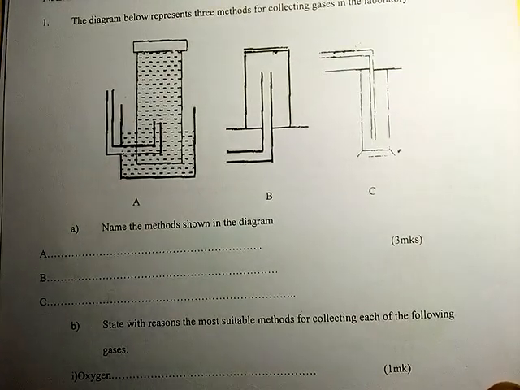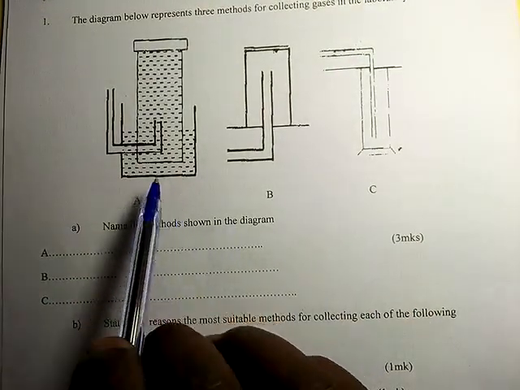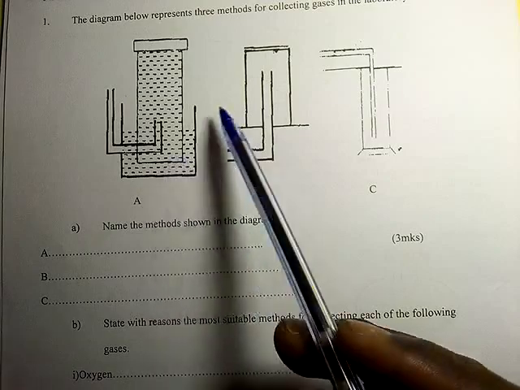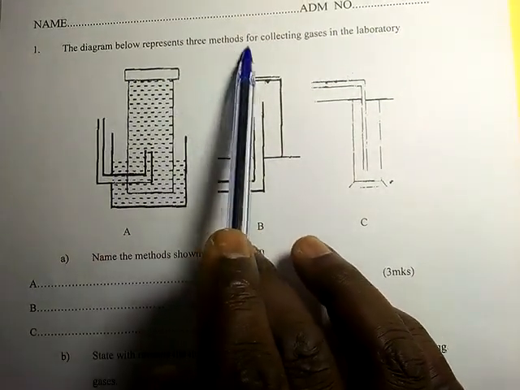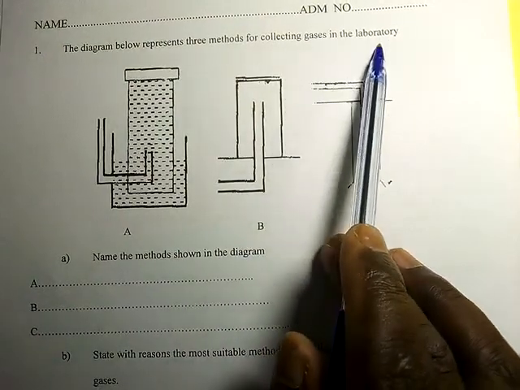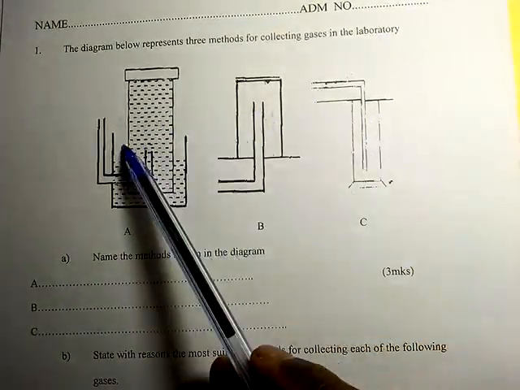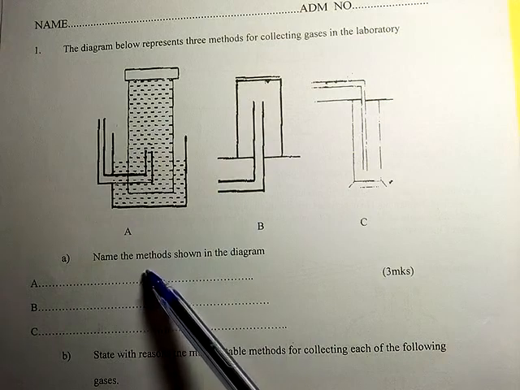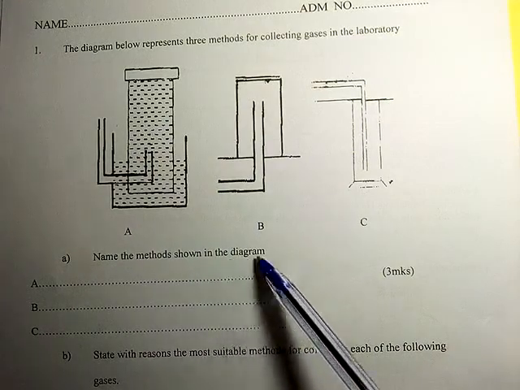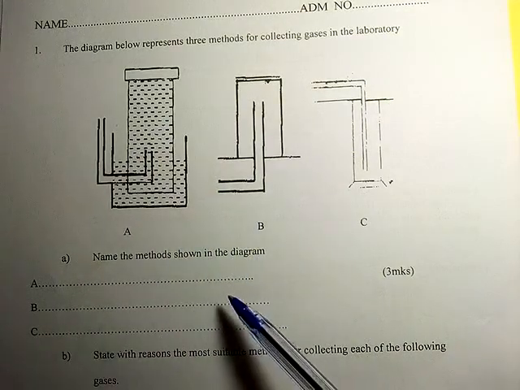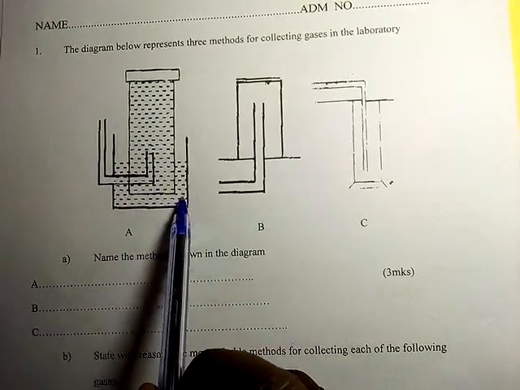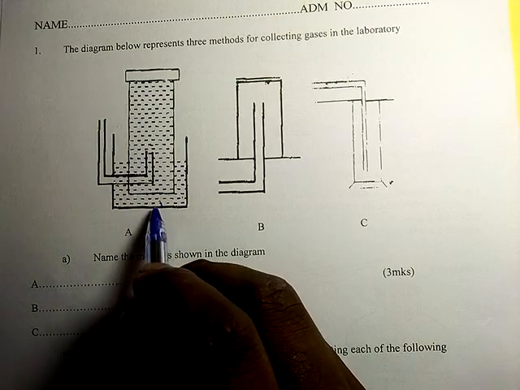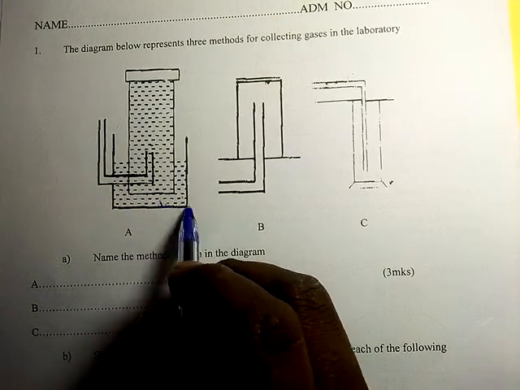Let me take you through this revision, chemistry. The diagram below represents three methods of collecting gases in the laboratory. So we have three methods here. Name the methods shown in the diagram. How will you know which method is that? In this method, you can see there is water here. Therefore, this method A is called over water method.